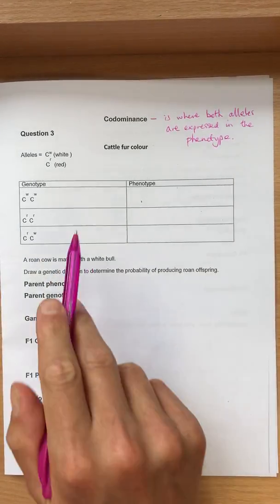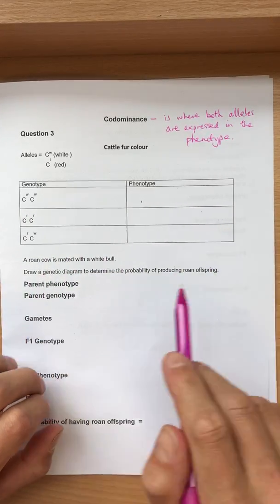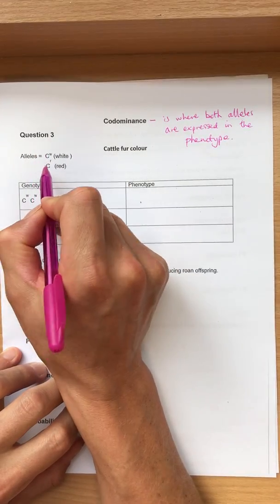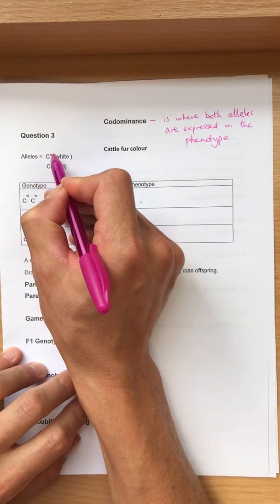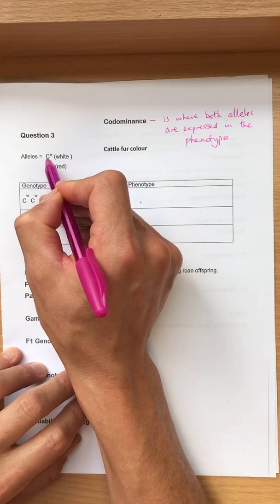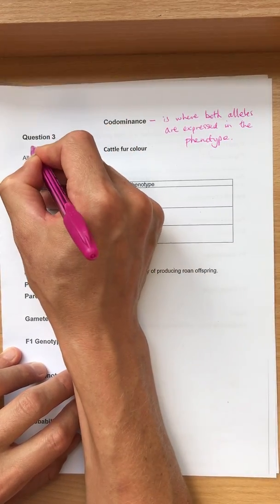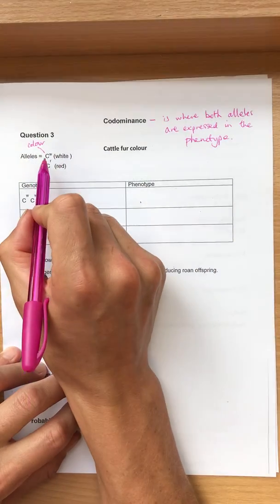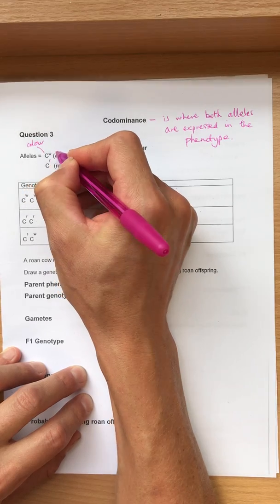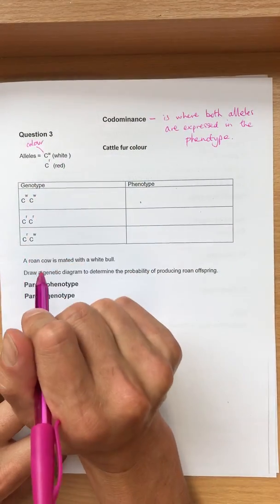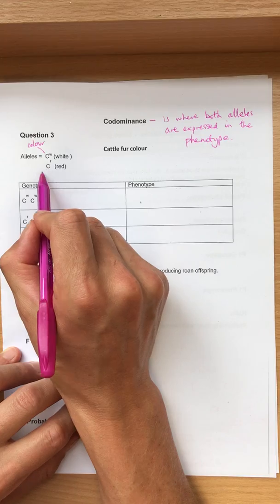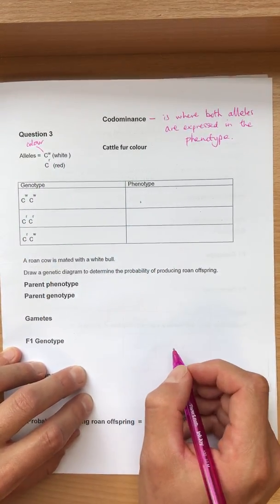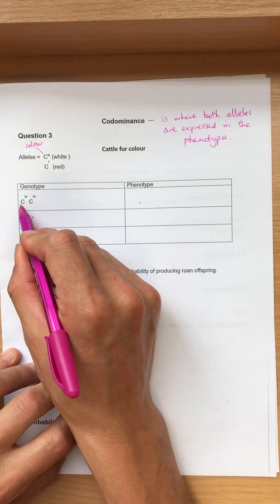Okay, so in cattle fur colour, we have these two alleles. So in codominance, we show that the allele is present on the phenotype. So this C represents the phenotype, the colour, and the W represents white. And then we've got the C for the colour again, and then in superscript, the R for the red. So three phenotypes here.